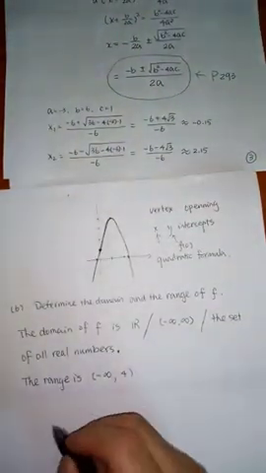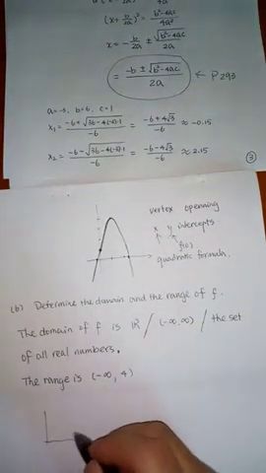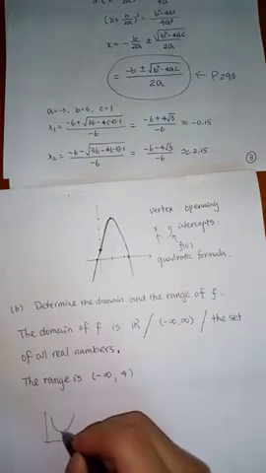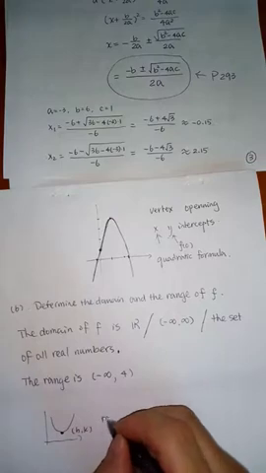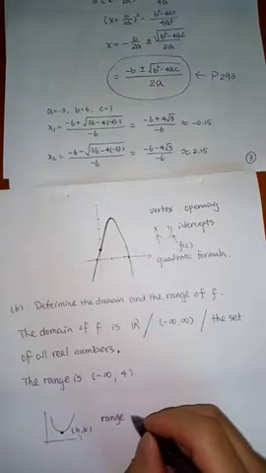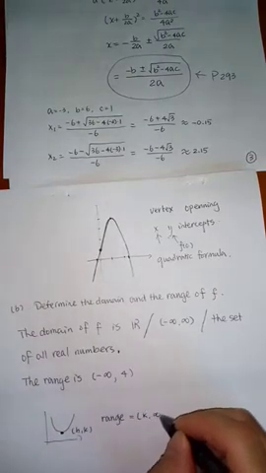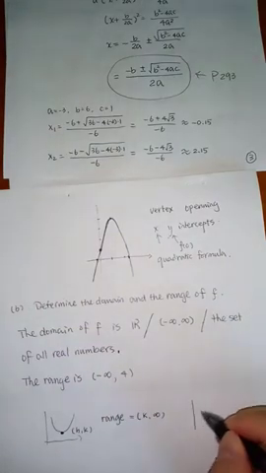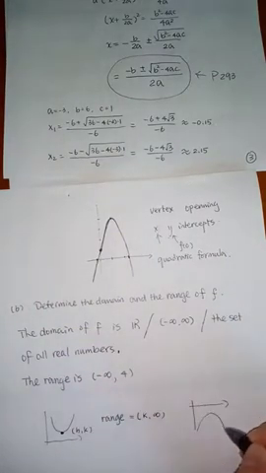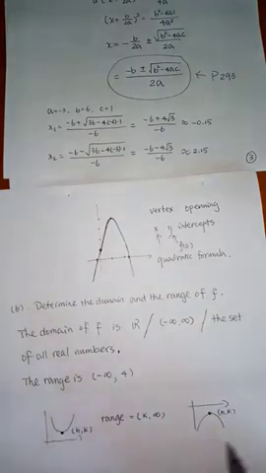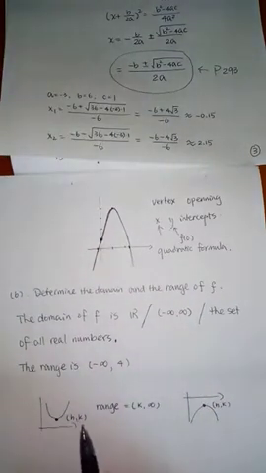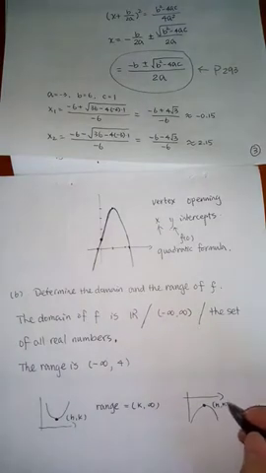Okay, now let's see if it opens up. The range is from k to infinity. If it opens down, (h, k), remember that we always use (h, k) to denote the vertex. k is f of h.